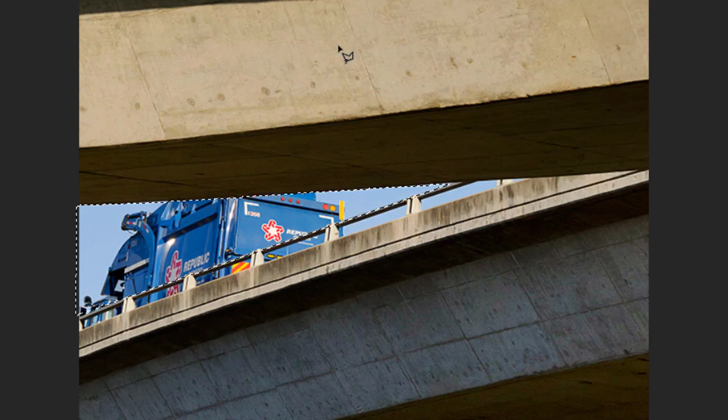If I want to take away from that, I'll hold the Alt key down, and you can see the little minus signal come up. It's a little hard to see there. Let me put it against this blue. But in this case, I want to add to that selection. So I'm going to hold down the Shift key. I'm only going to do one of these for time's sake, and that will show you how to do the rest of it.